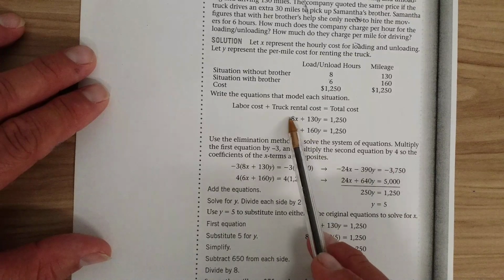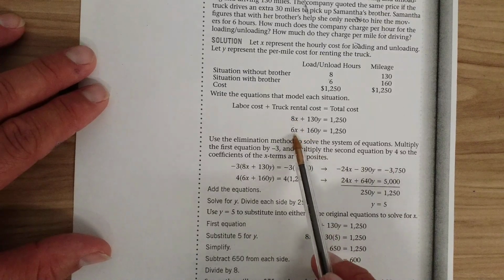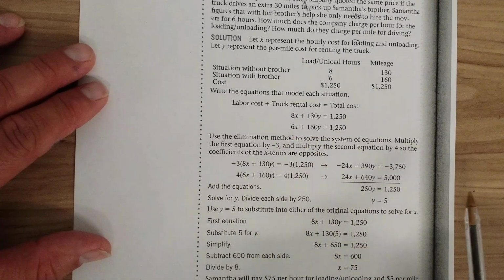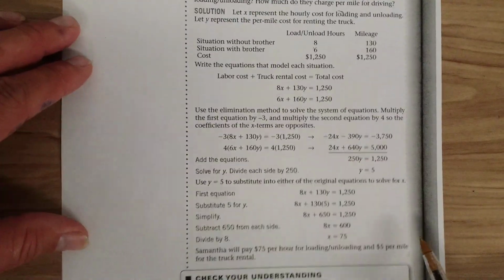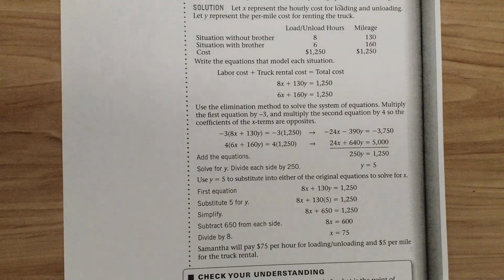So see what they did. I would multiply the top one by 6 and the bottom one by 8. And you would end up with the same equations. And then you can work it like you did the last one. So you can find out the cost for moving. That's one of the costs involved when renting an apartment or moving from one apartment to the other, and you have to consider that.